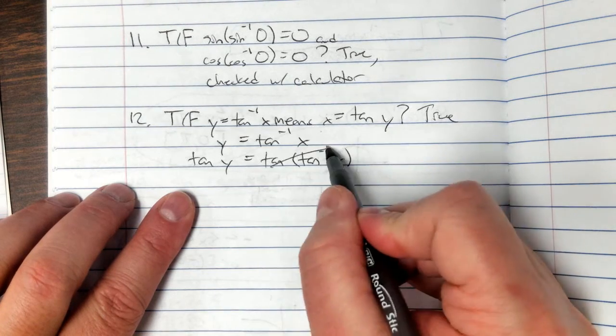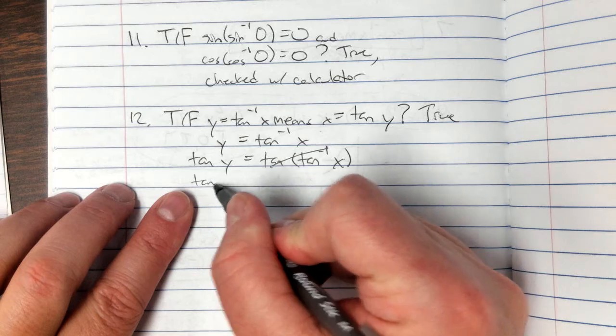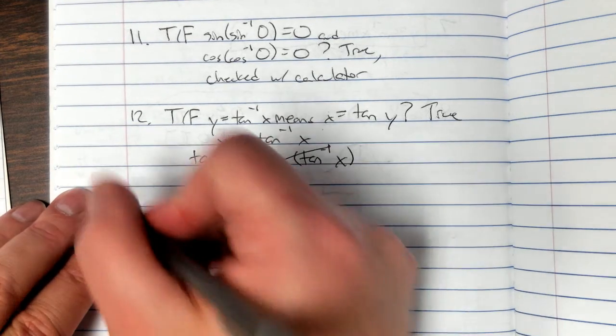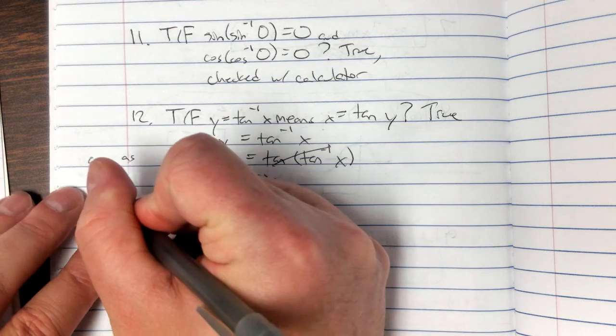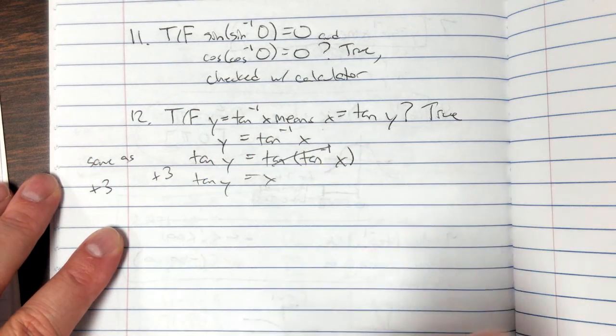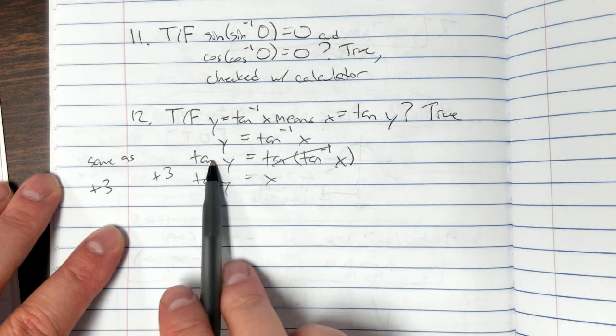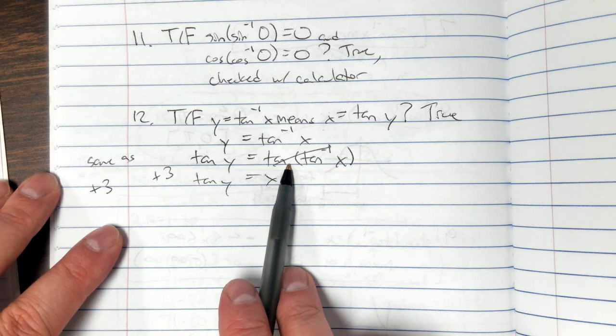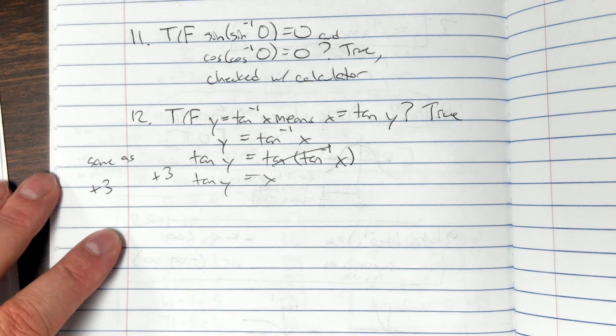And then those cancel, so then you get tan y equal x. It's kind of like the same as if you did +3 to this side, then you've got to do +3 to this side. So if we do tan to this side, then we have to do tan to that side. So it's the same idea.